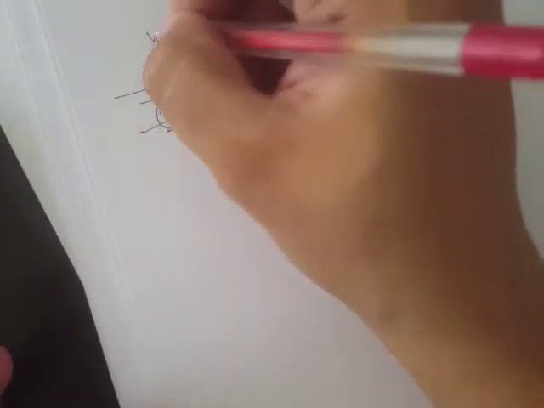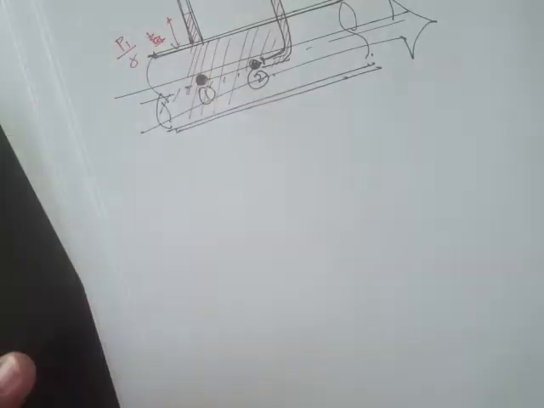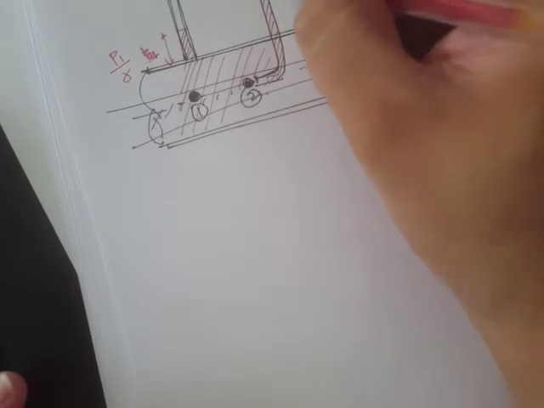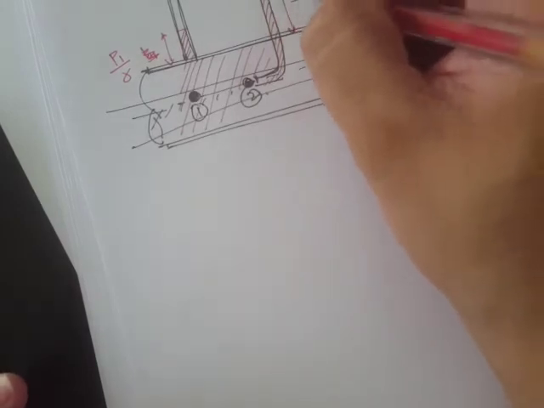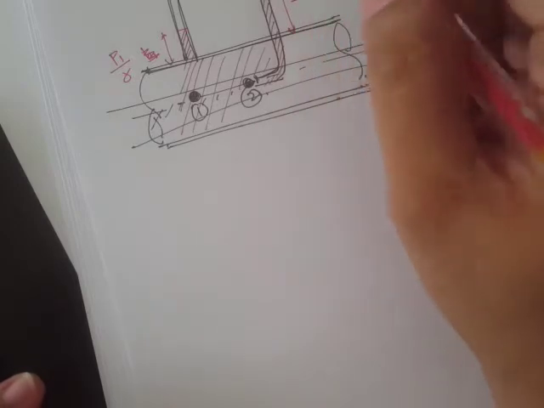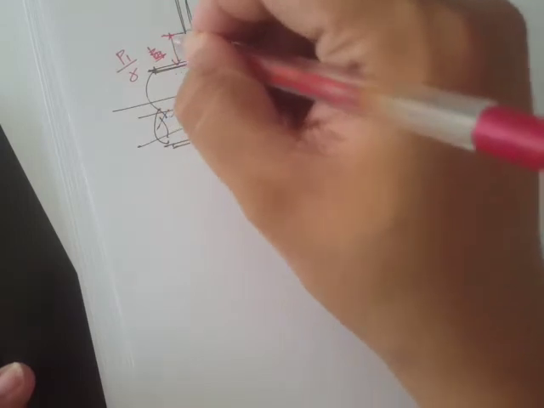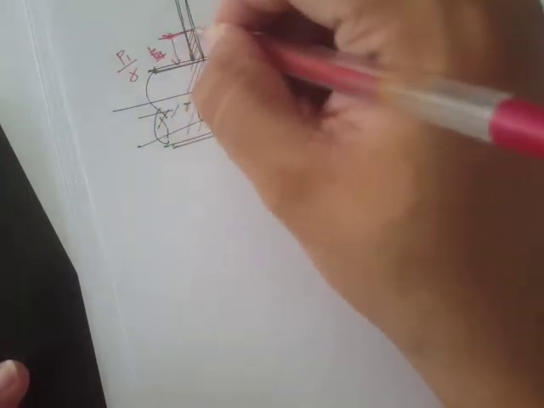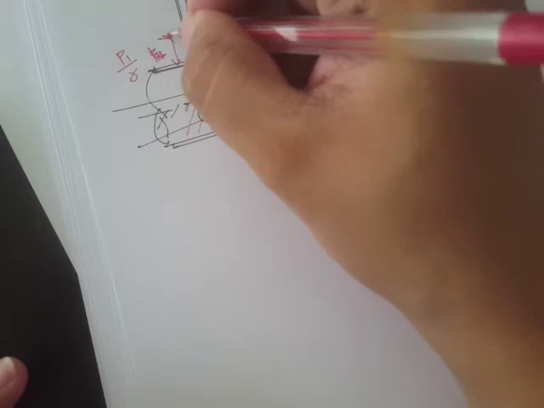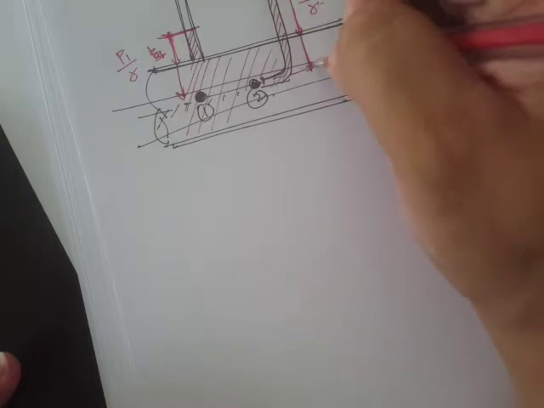Right, for height 1 or z1, or no, not the z1. Yes, this should be the p1 by rho g. Then this one will be p2 by rho g. And I guess this should be from this surface, from this height to this center line. And again, this also at point 2, this should be to the center line.